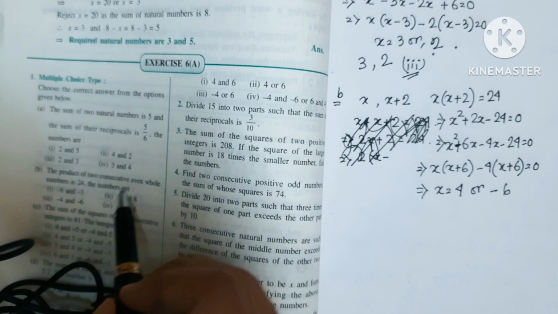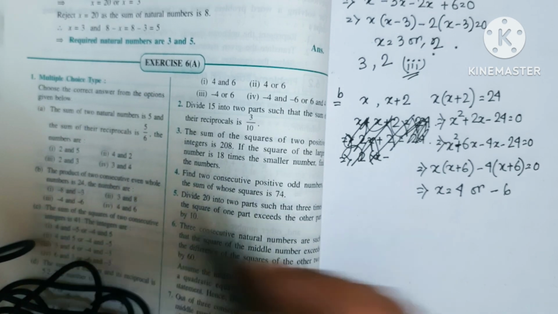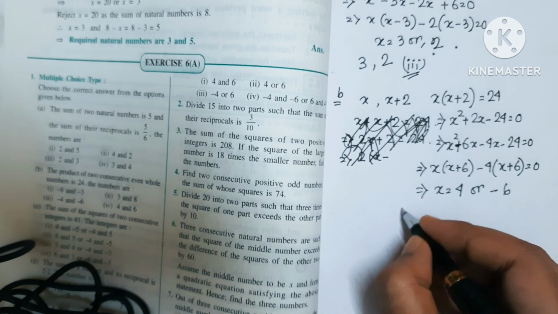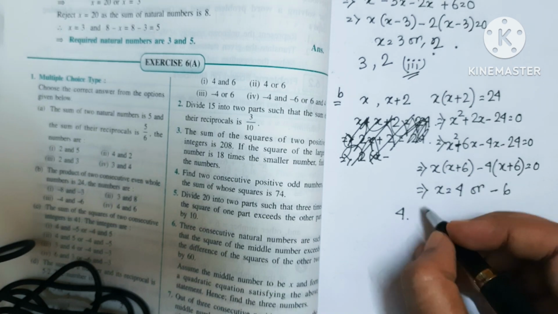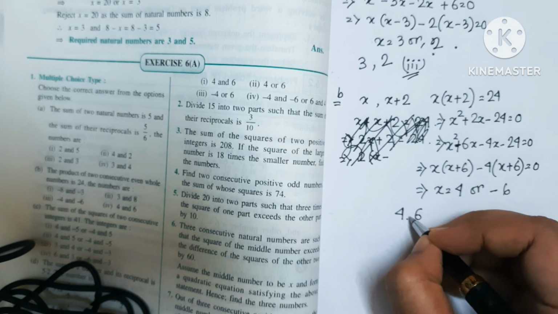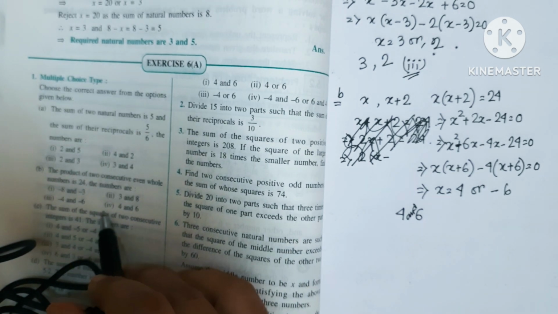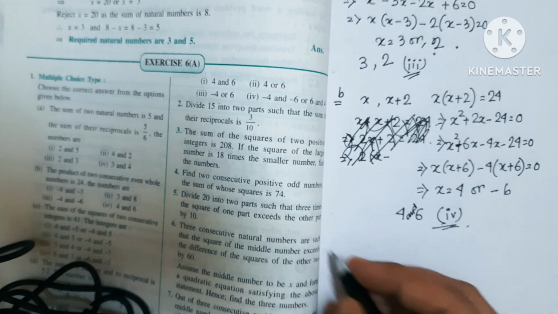Now here it is written even whole number, so x can't be minus 6. So x will be 4. If x is 4, the other number will be 4 plus 2, that is 6. So the two numbers will be 4 and 6. This one will be the correct answer, option 4.